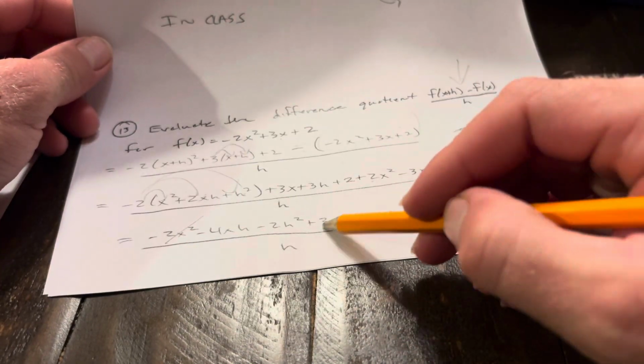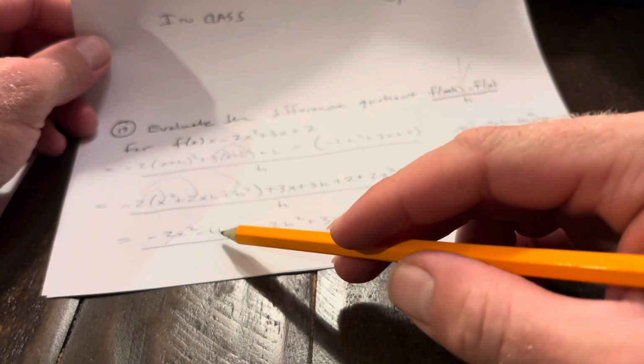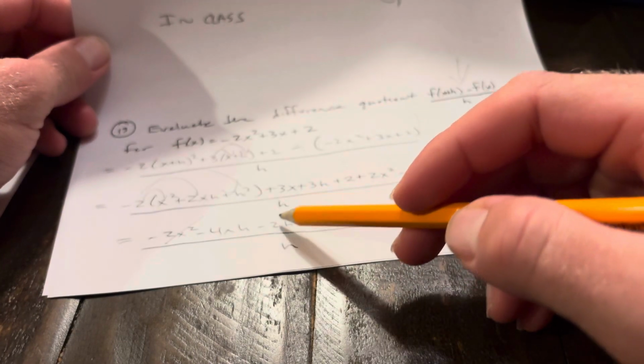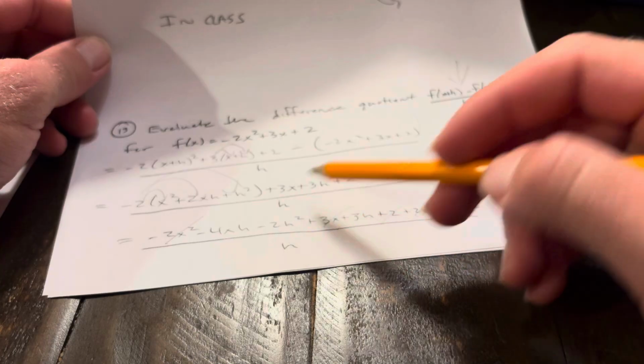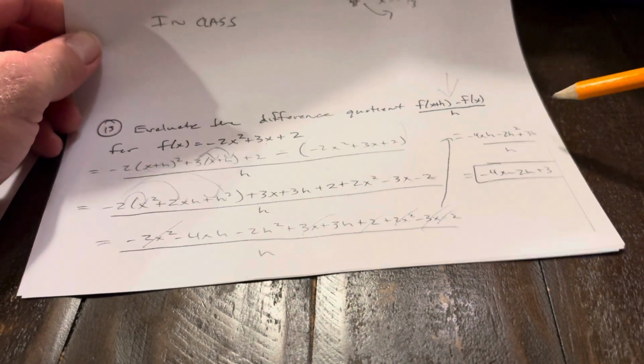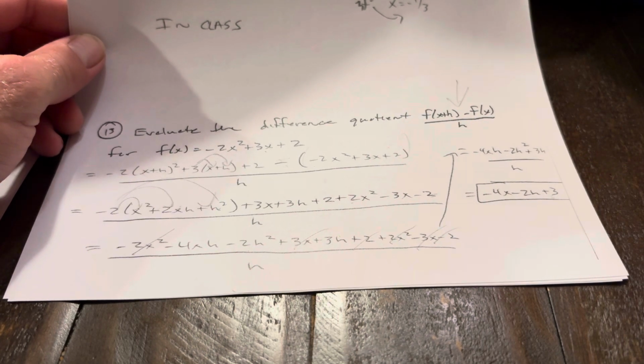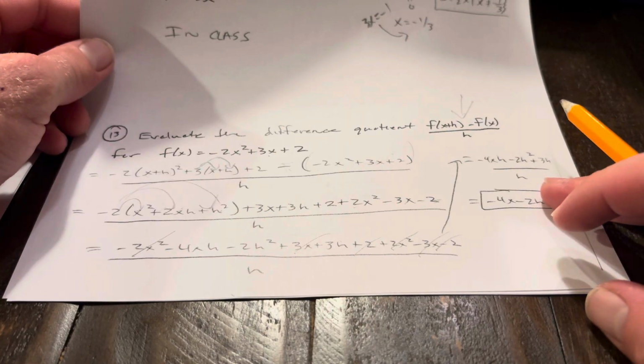All right, so negative 2x squared with 2x squared. 3x, negative 3x, 2 and 2. Then I'm left with negative 4xh minus 2x squared plus 3h over h, and I divide everything by h. Notice how everything that didn't have an h got canceled. That's very, very important.